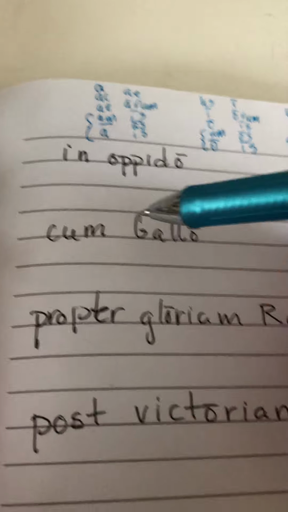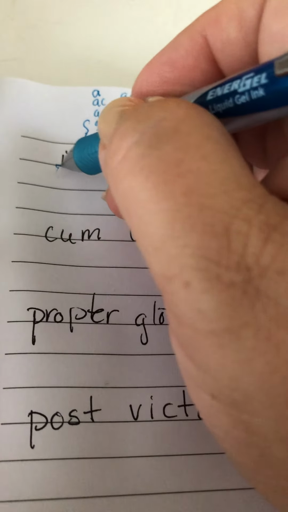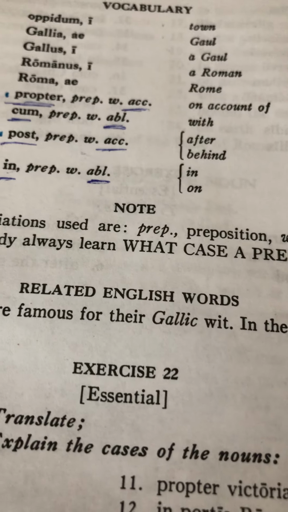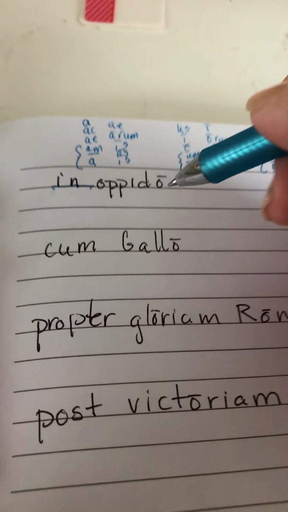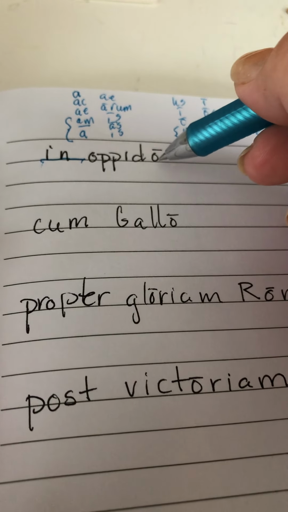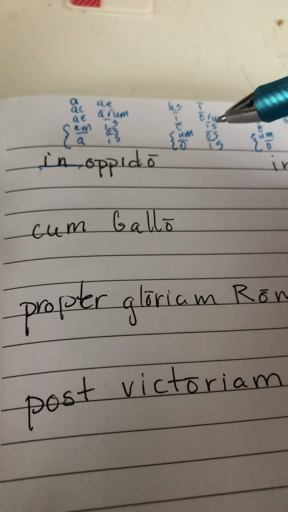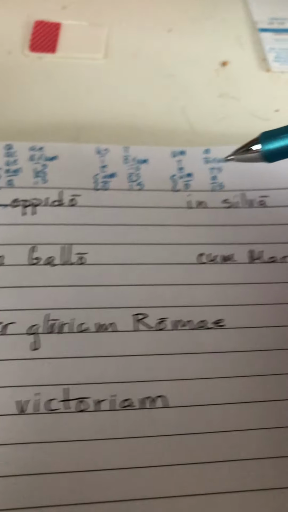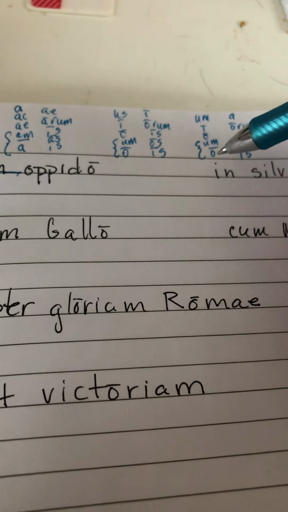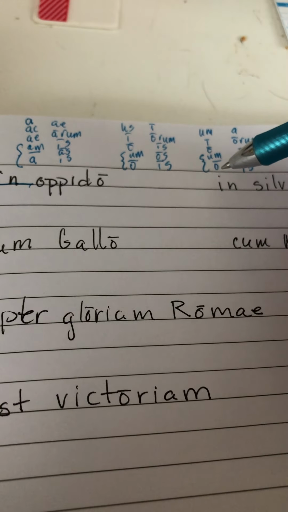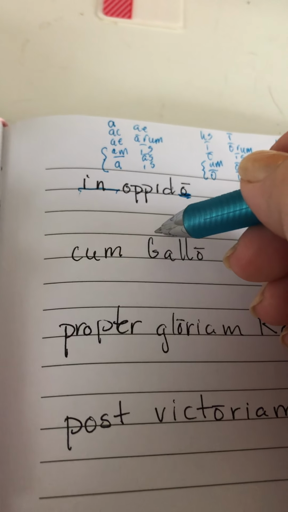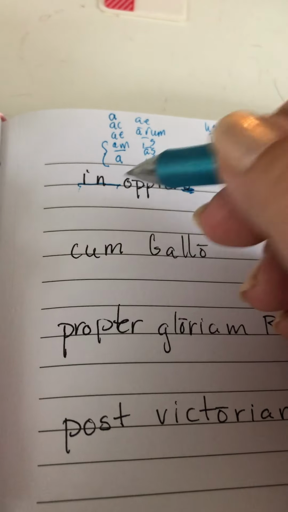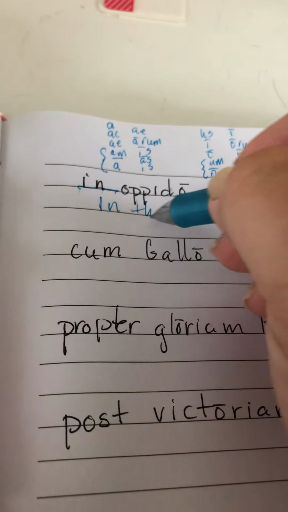So we've got that. So if we look at this, in oppido, we have in, which looking in our book, in governs the ablative and means in or on. So that means oppido has to be ablative, and I'm looking at that ending. This word comes from oppidum, oppidi, which is second declension neuter, and there's that O, right? So it works. In governs the ablative, and that is an ablative ending, right? So oppidum, oppidi means, do you remember? I believe it means town. So we have in the town.